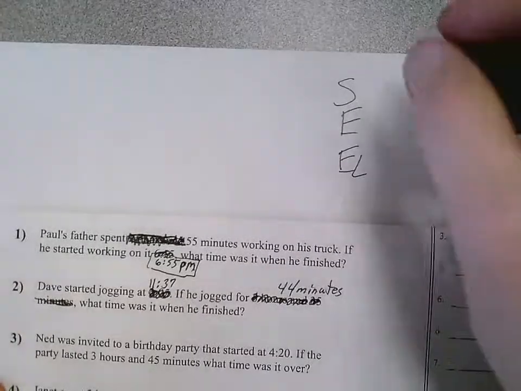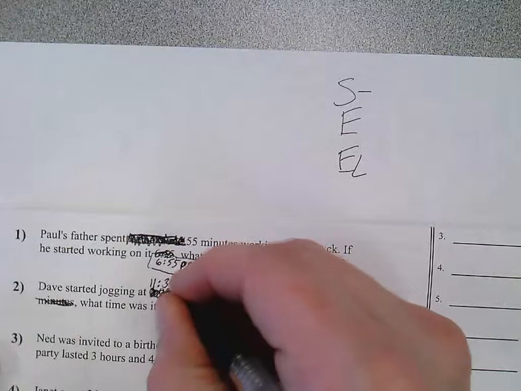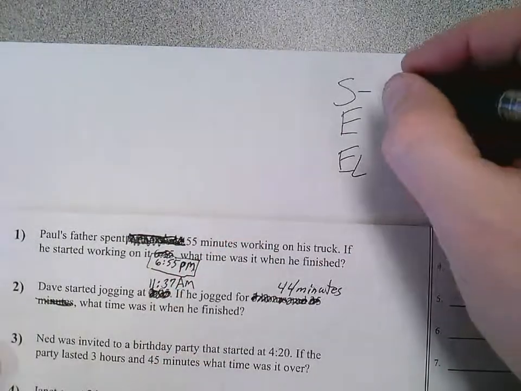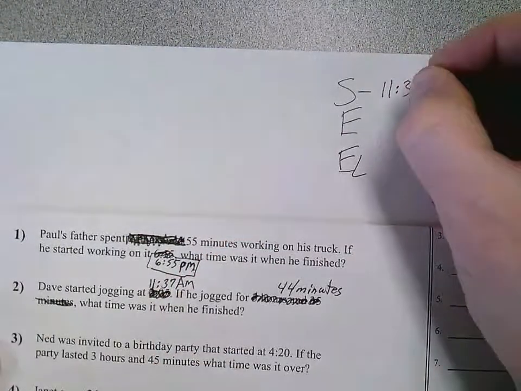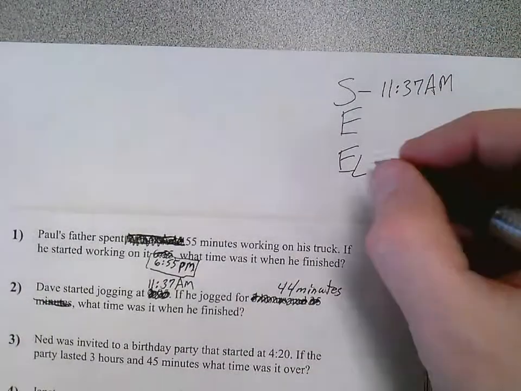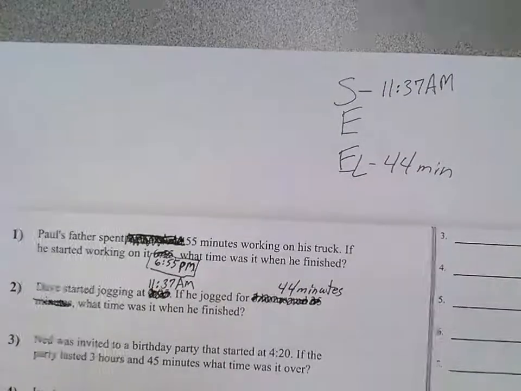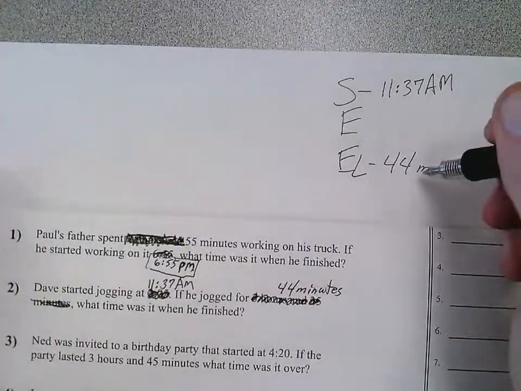And for the start time, it says he started jogging at 11:37 a.m. and it says he jogged for 44 minutes. So that is the elapsed time. That's how long he jogged for.